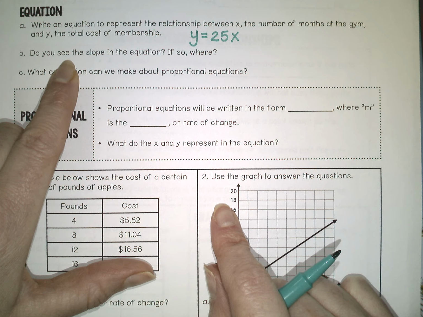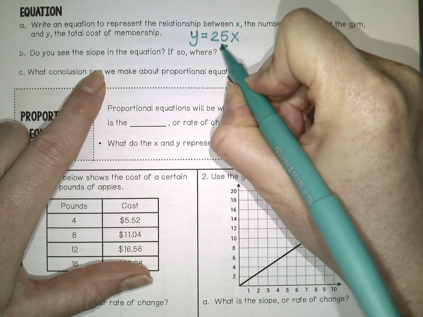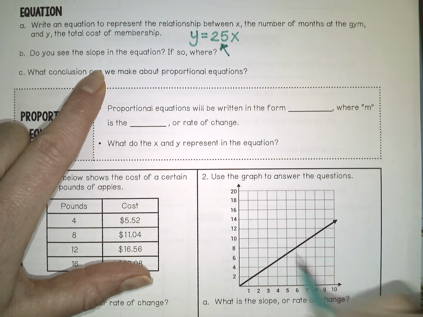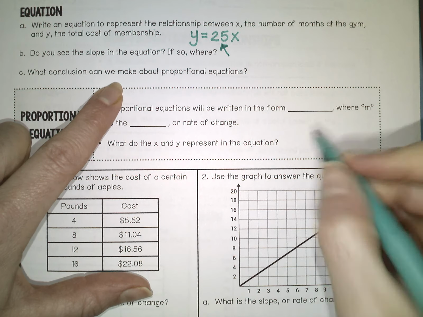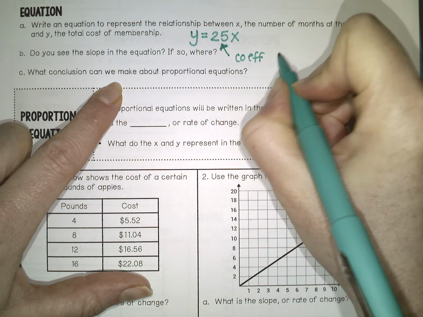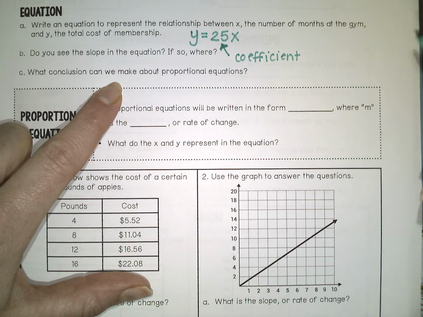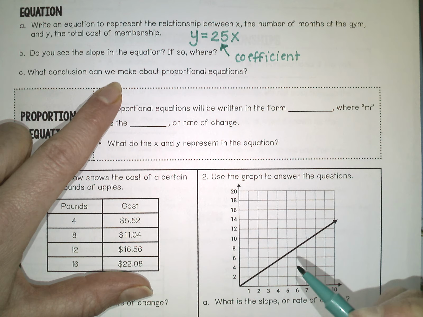So part B, do you see the slope in the equation? If so, where? You should see your slope right there. It is in front of your X. That's called your coefficient. Okay, so that's your slope.